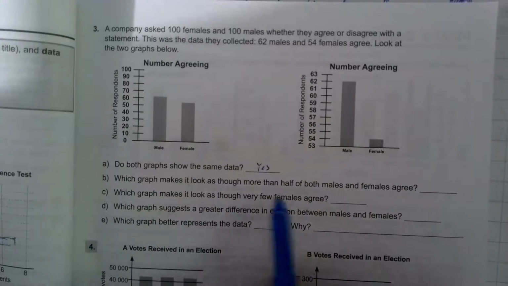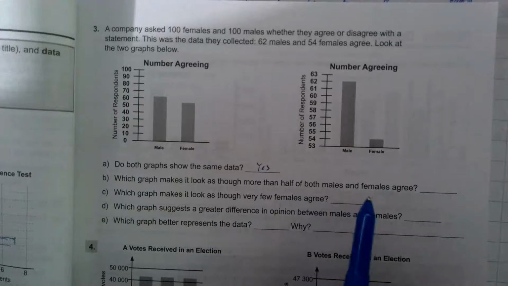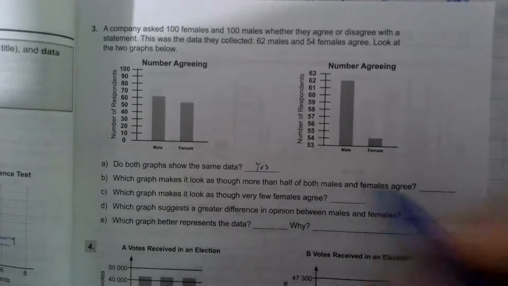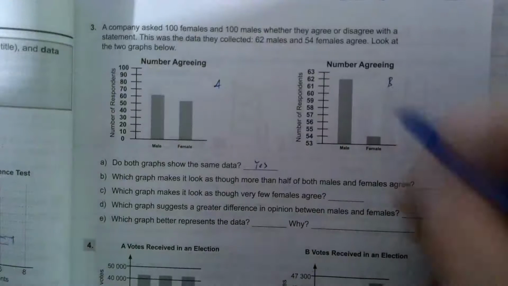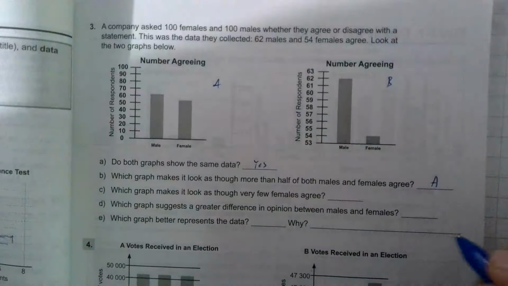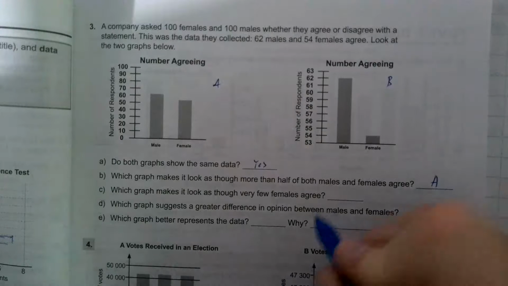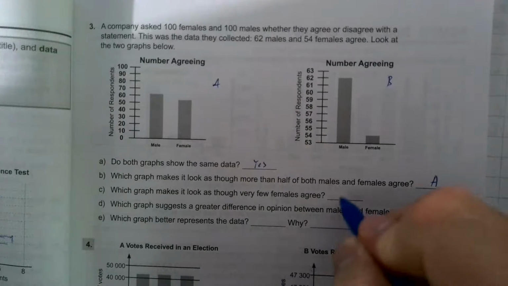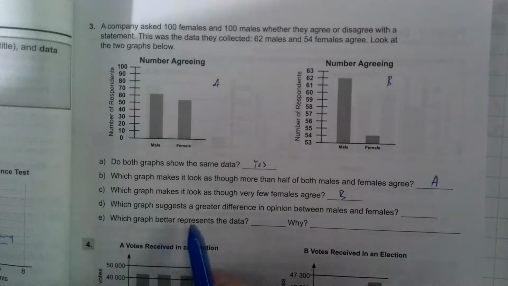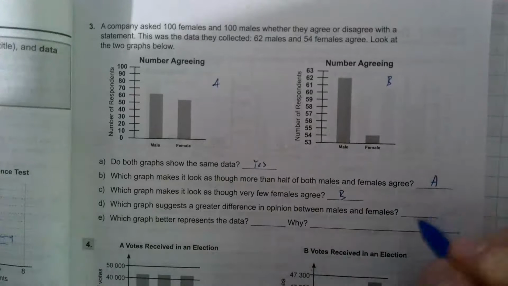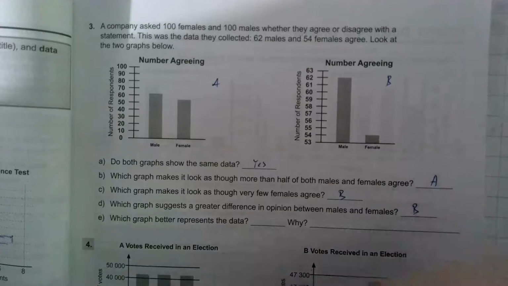Which graph makes it look as though more than half of both females and males agree? Okay, so let's call this one graph A, and this graph B. Graph A shows that a lot of people are in favor of it, pretty visually. Which graph makes it look as though very few females agree? Well, that's graph B. Which graph suggests a great difference in opinion between males and females? That's also graph B.